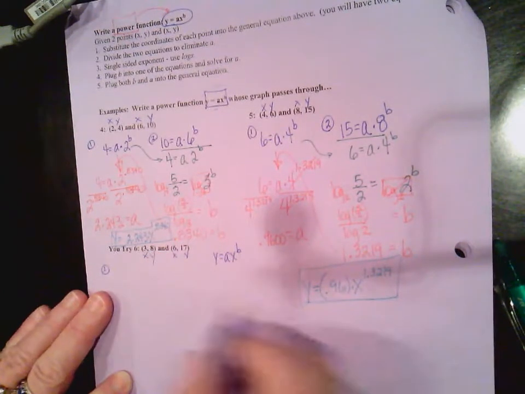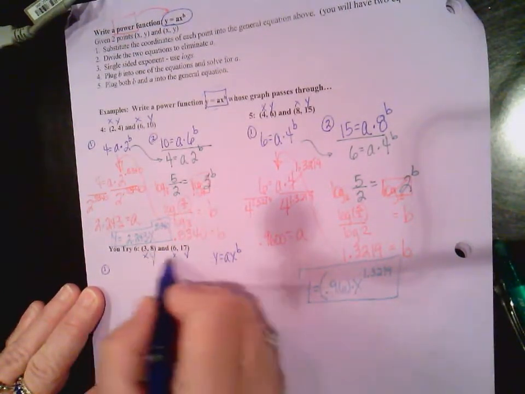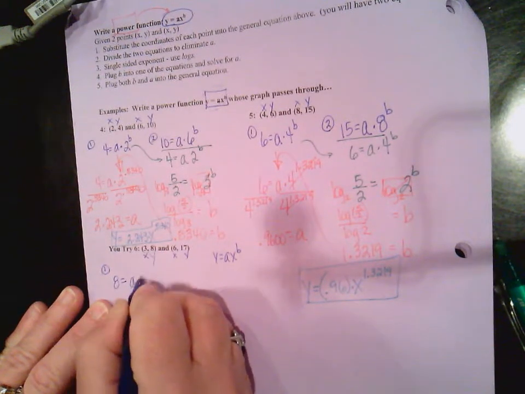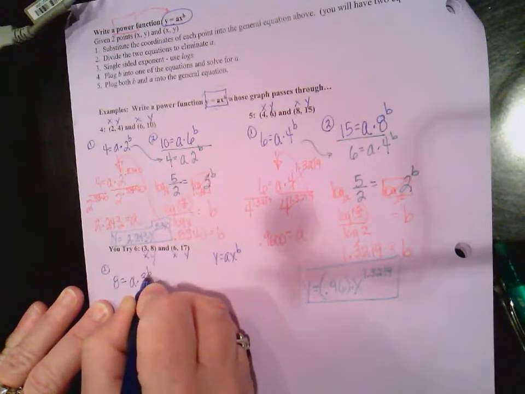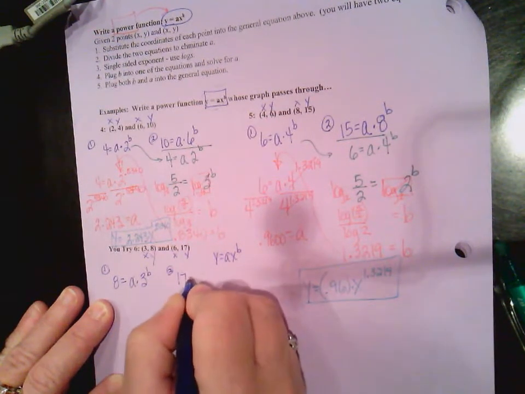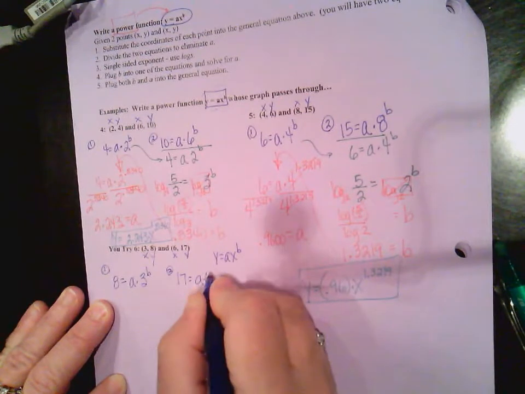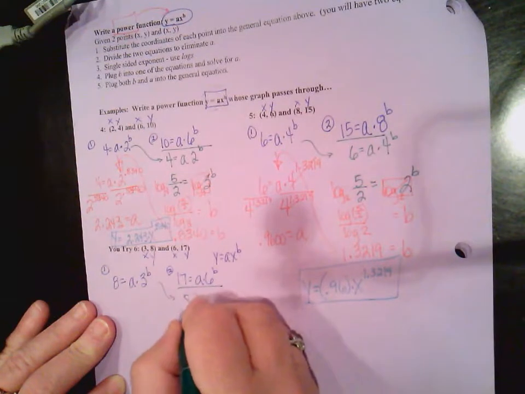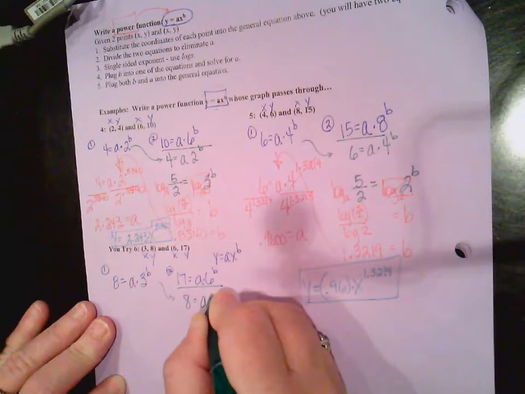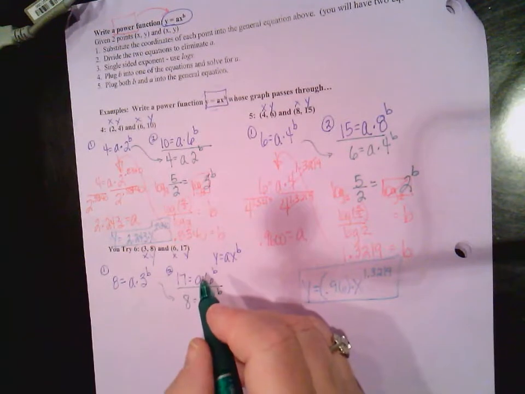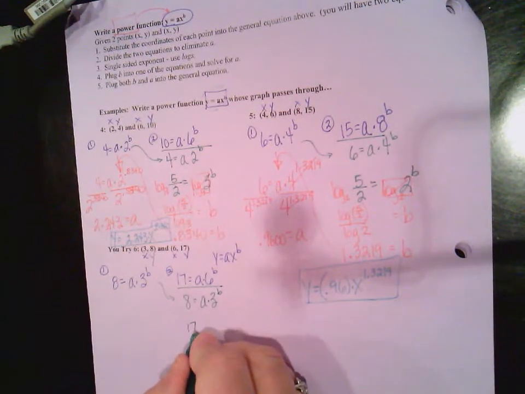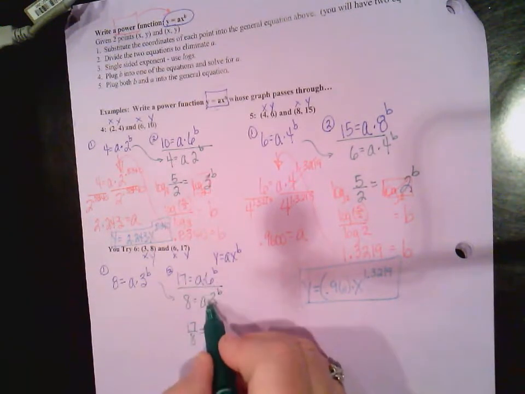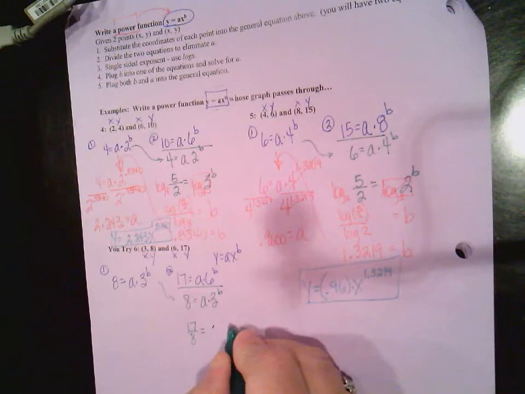That's really sad. Okay. I'm going to plug in this for y and this for x, so I have 8 equals a times 3 to the b. And then for this one, I'm going to have 17 equals a times 6 to the b. I'm going to throw this one underneath and divide. So I have 8 equals a times 3 to the b. I can't really simplify 17 and 8, so that's just going to be 17 eighths. The a's cancel. Since these have the same exponent, I can just divide the bases. 6 divided by 3 is 2, so this is 2 to the b.